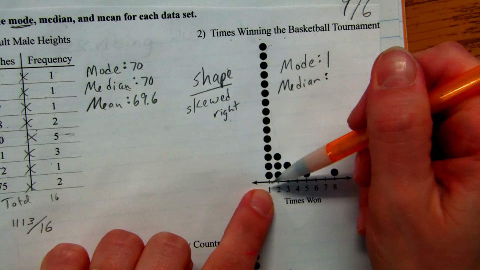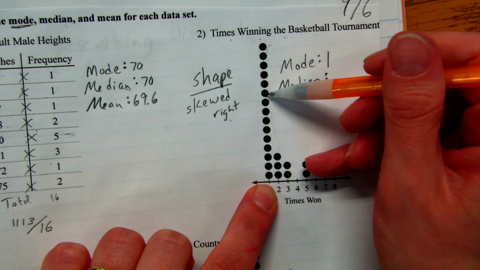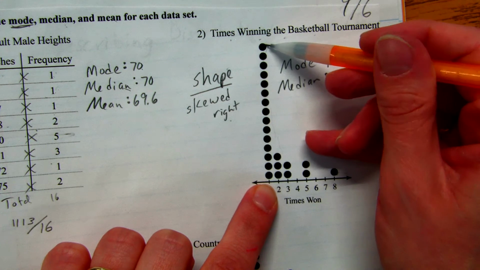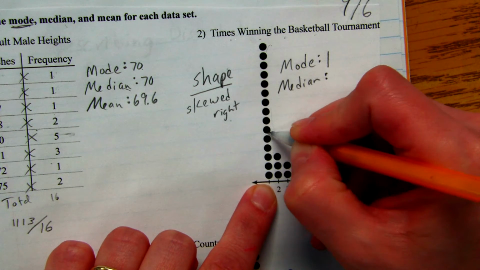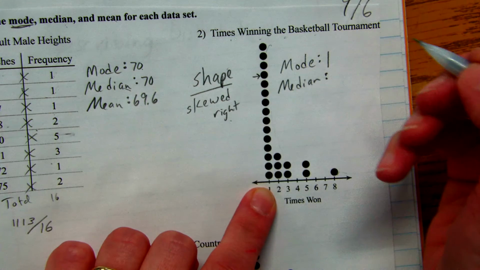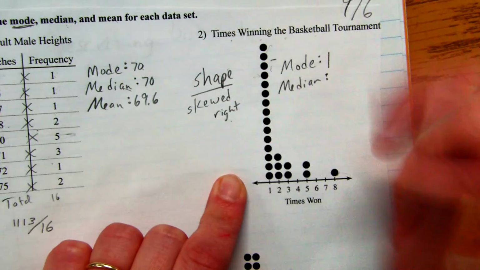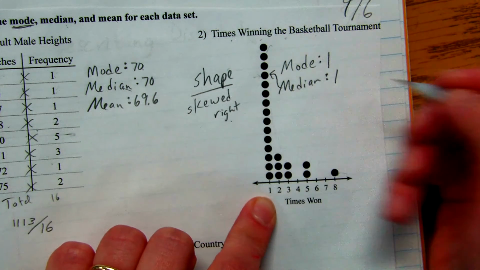So there's how many on this one? I already counted: 1, 2, 3, 4, 5, 6, 7, 8, 9, 10, 11, 12, 13, 14, 15 there. So that means if I go up 1, 2, 3, 4, 5, 6, 7, 8, 9, 10, 11, 12, that's where my median is right there. Actually, I should draw the arrow from over here. And so it lands in the middle of all those ones, so my median is 1.